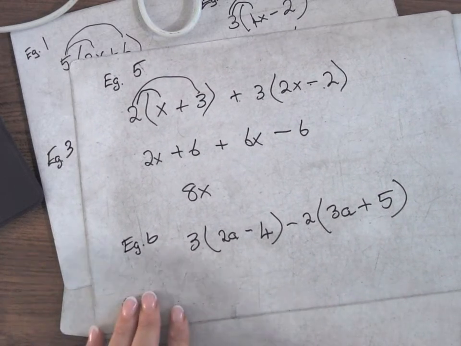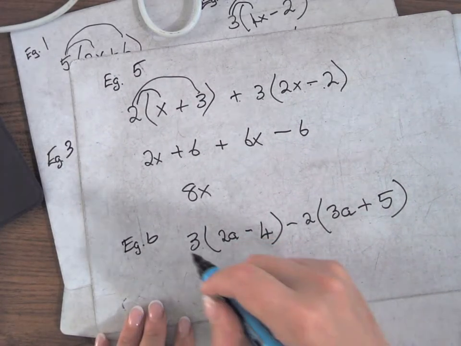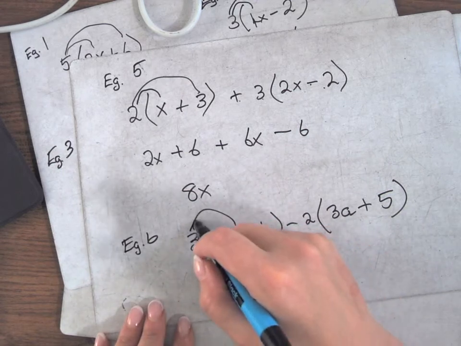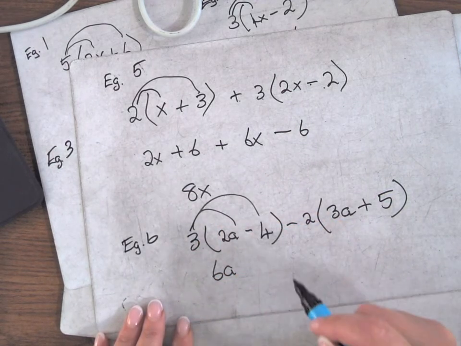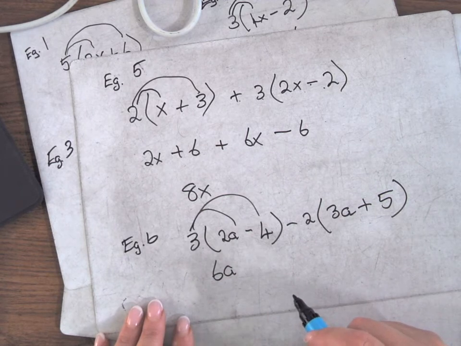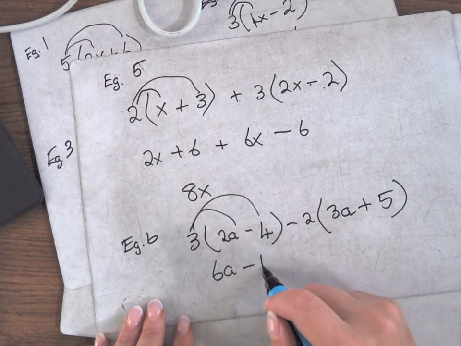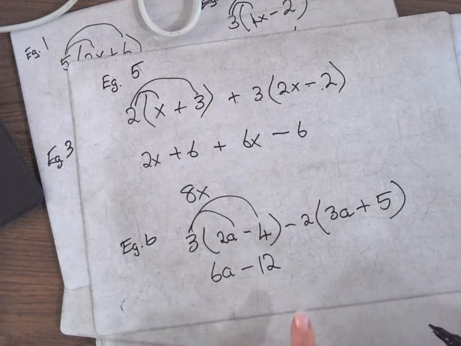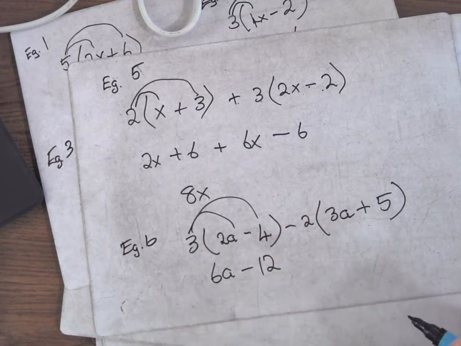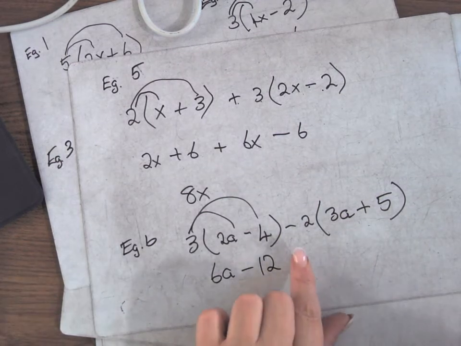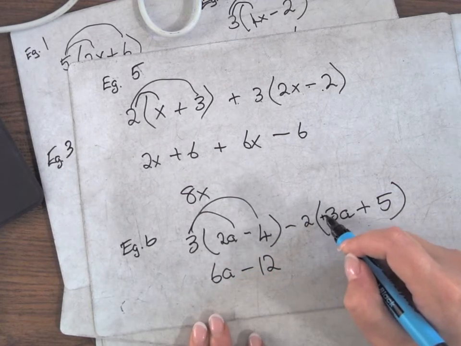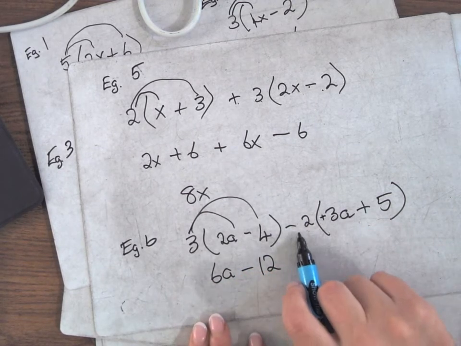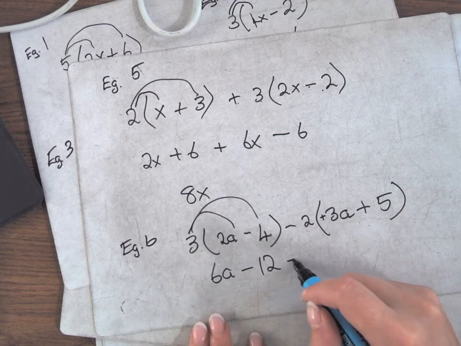So multiply into the first bracket, what will I get? So you go 3 by 2a would be 6a. 3 by minus 4 would be minus 12, wouldn't it? Okay. I have minus 2 by 3a. Now careful, because I'm multiplying in here by minus 2. So a minus 2 by 3a, so that's a plus 3a. So minus by plus is a minus.